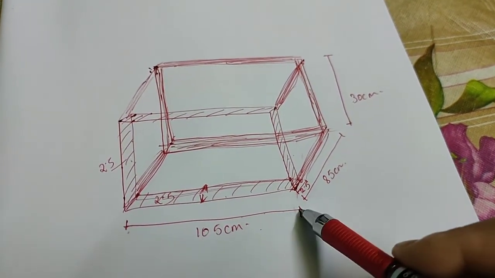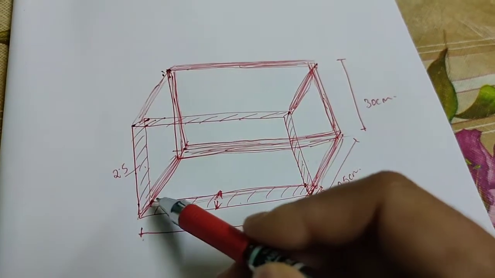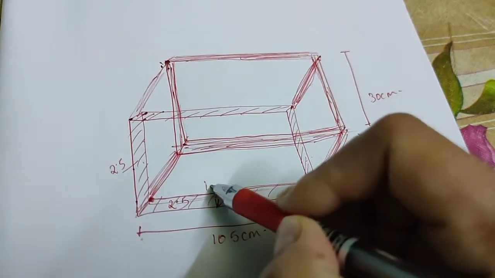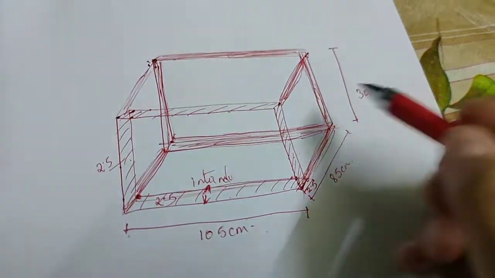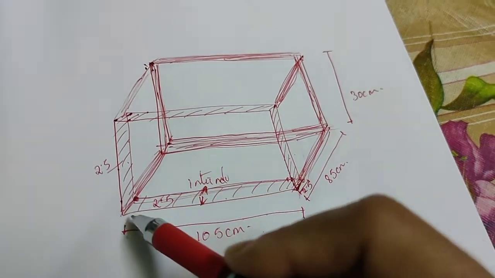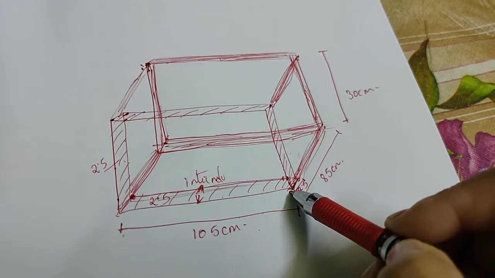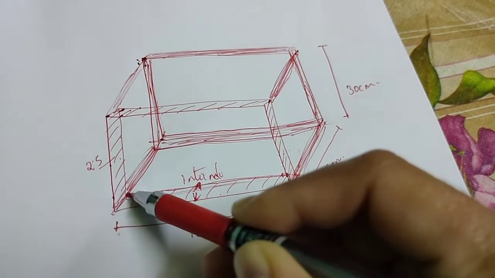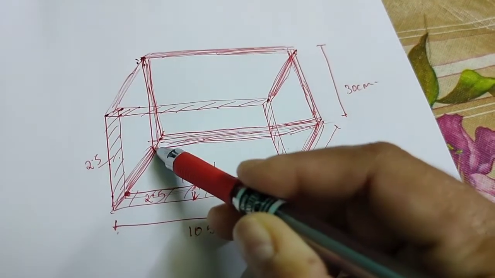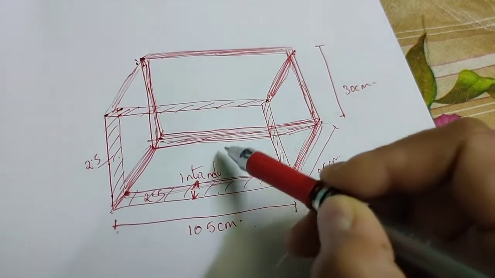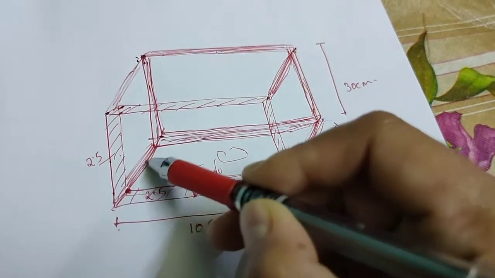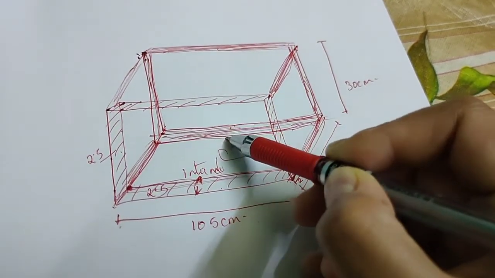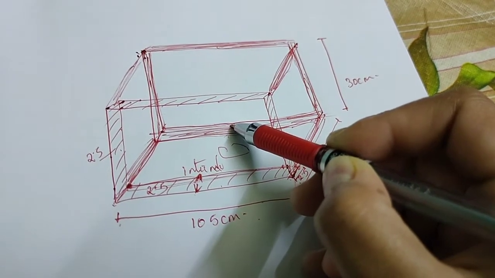The external length is given. Internal length means from this point to this point. All these are internal, from here to here, not here to here. This is our external, leaving the thickness. Similarly, here also from this point to this point. This is the inner space, and that is the thickness of the wooden box.